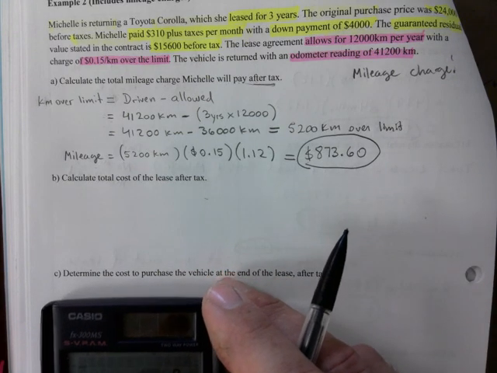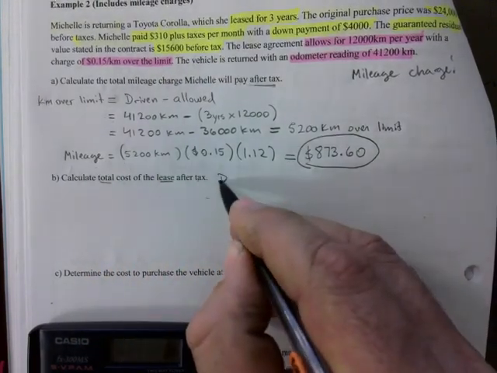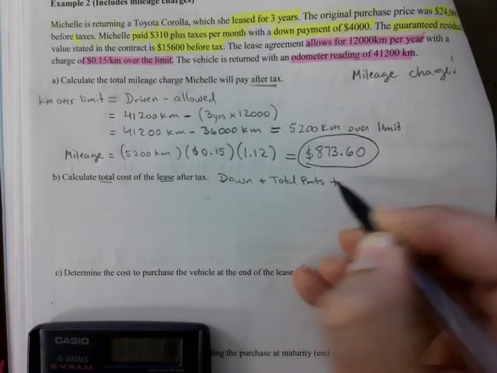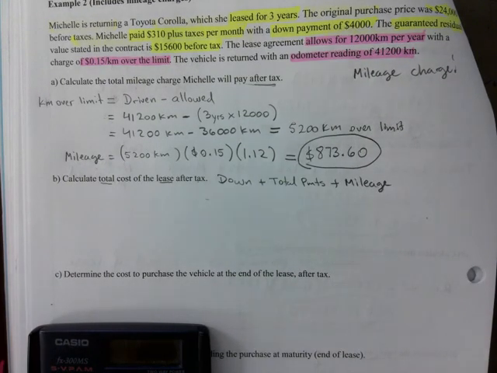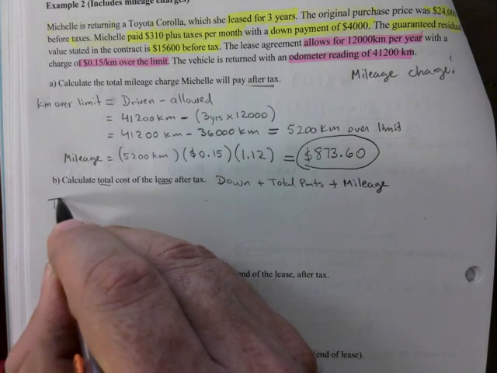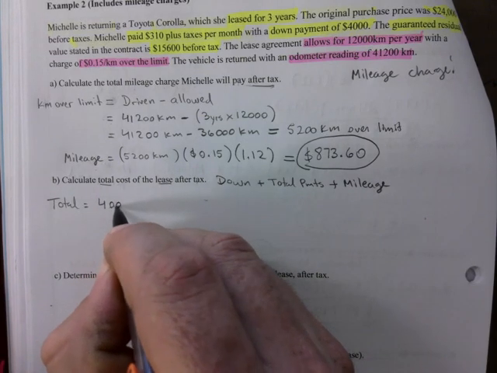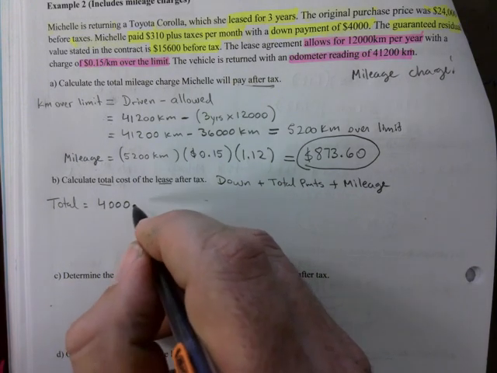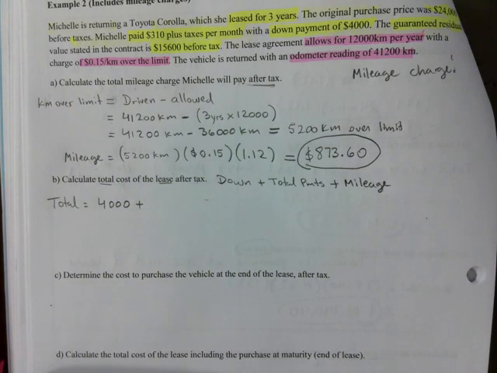Next, calculate the cost of the lease after tax. Total cost of the lease after tax. You know that there are 3 components: down, total payments, and mileage. So let's go for it. Total is down. Is there a down payment? Yeah, $4,000. Ooh, you get that back? Bye-bye, $4,000. Kiss it goodbye. Forget about it. It's just like your payments, the lease payments, you'll never see them again. Bye-bye.